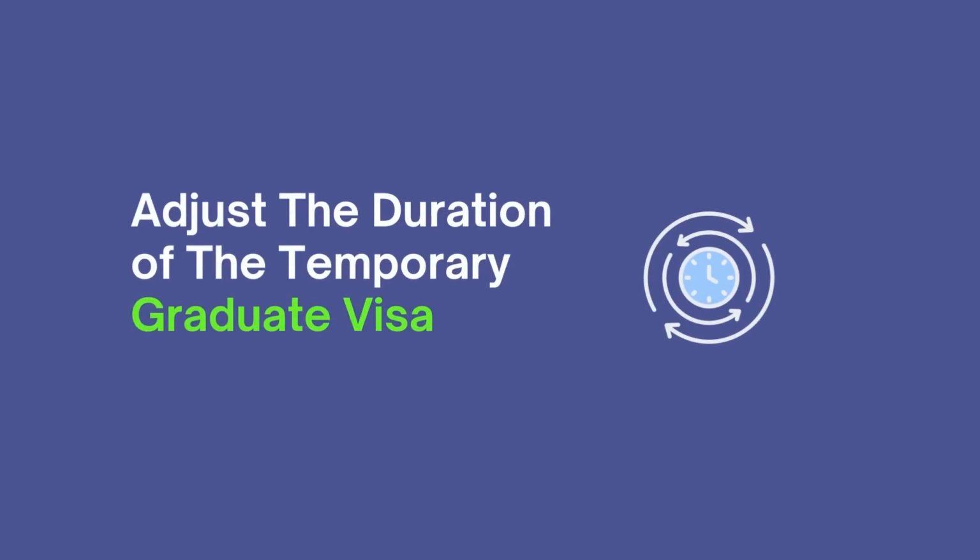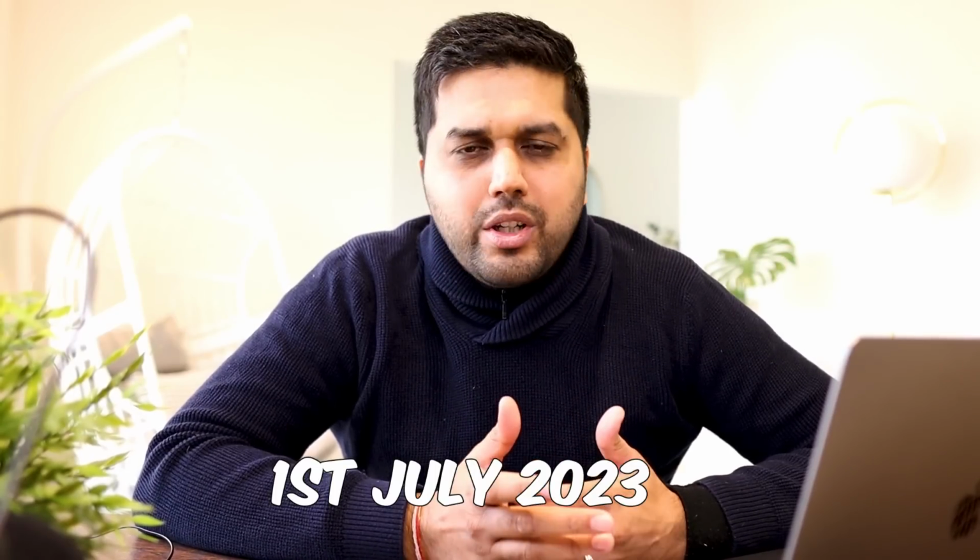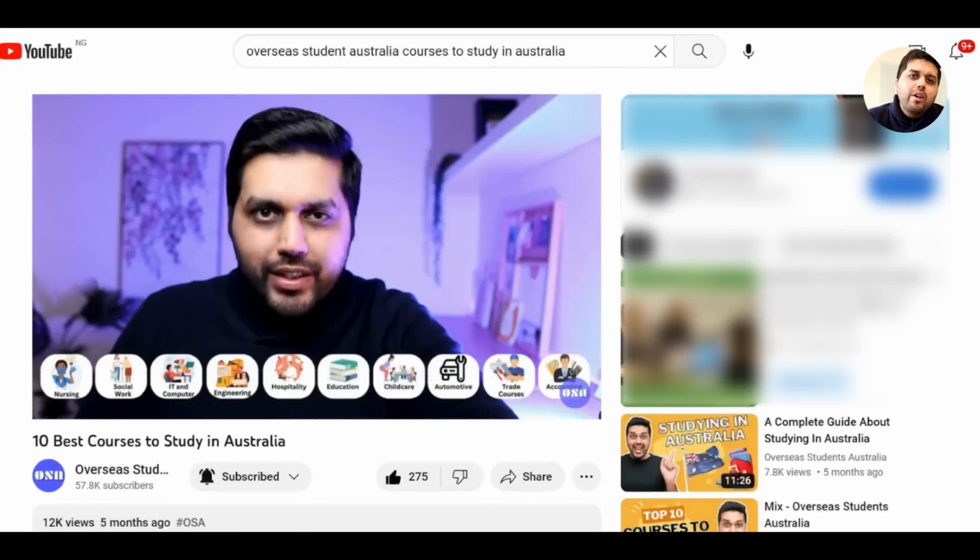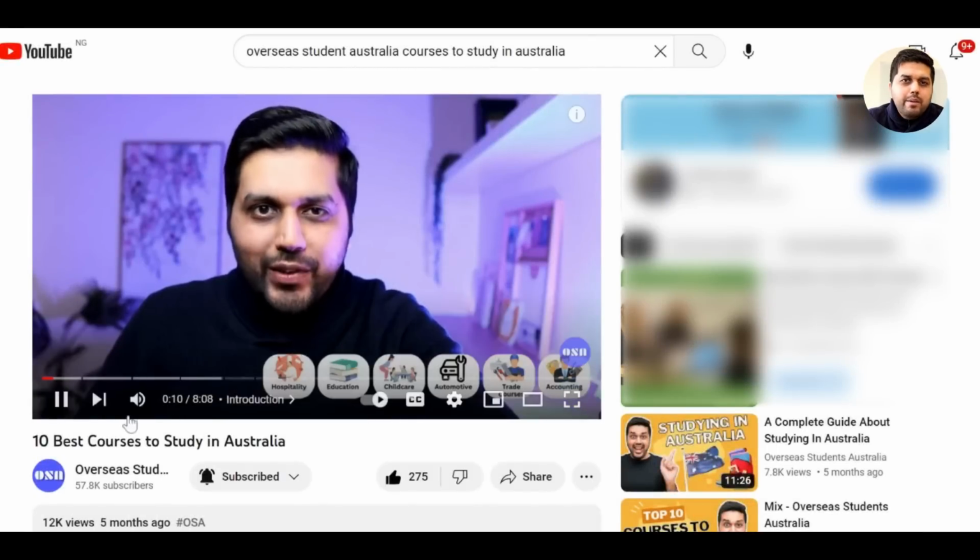And in regards to the temporary graduate visas, there is another change that has been suggested, which is to adjust the duration of the temporary graduate visas for international students. Now, this is suggested in order to secure high-skilled graduates for permanent migration. This change is coming into effect from 1st of July 2023 anyways, as the government has already announced the increase of time frames for temporary graduate visas for students studying in specific courses, especially the courses where Australia needs those skills. And we have covered that in one of our previous videos where we discuss these updates.